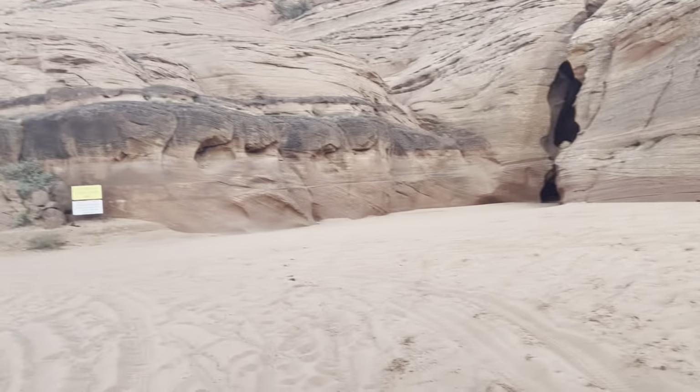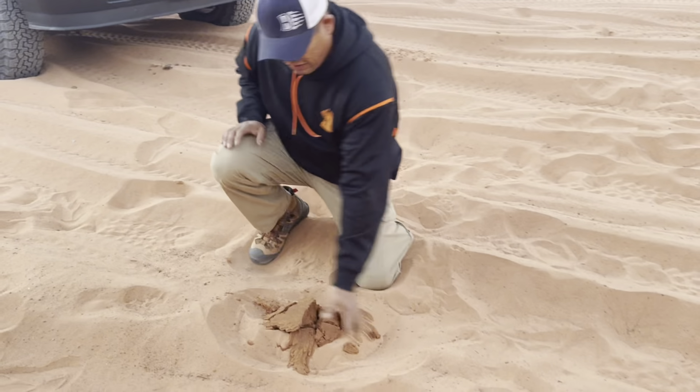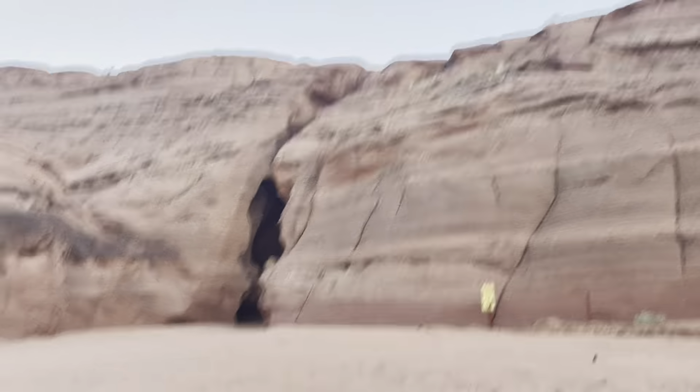A big flash flood will actually take all this sand out. It would take like a mega flood just for all this sand to move out like this and expose all this rock. It's crazy. All right, you guys ready?